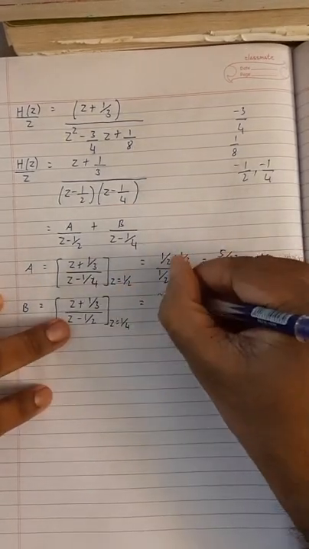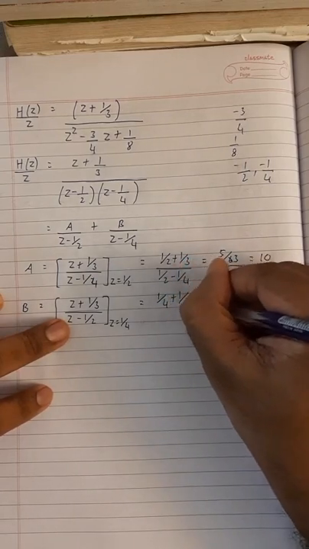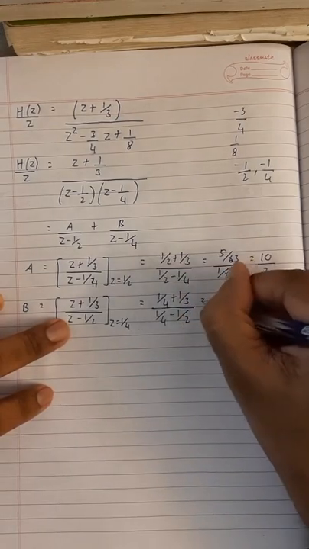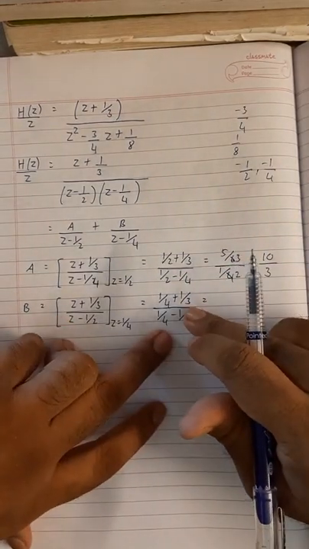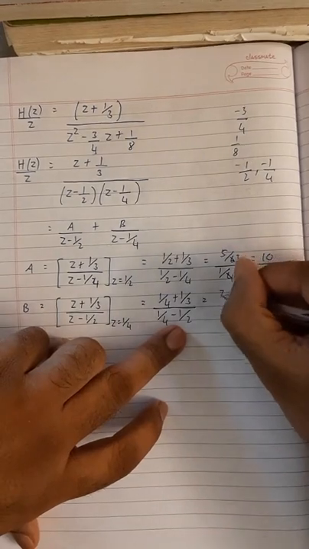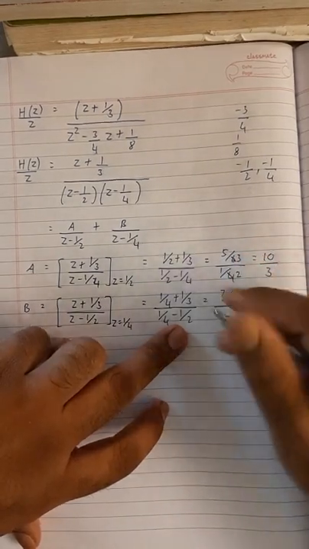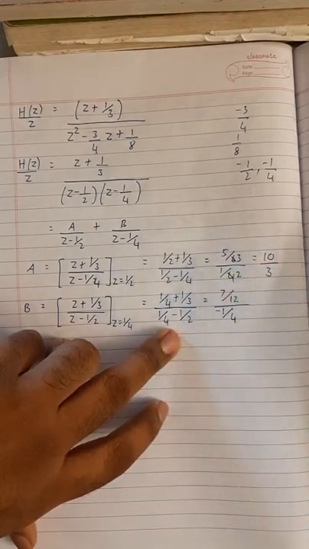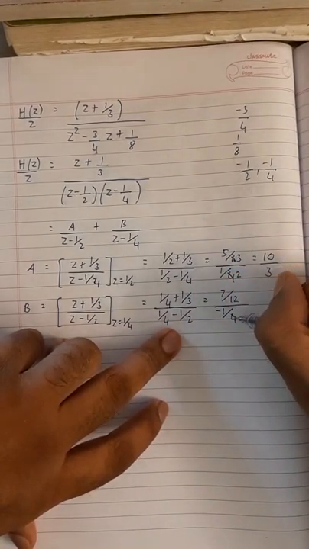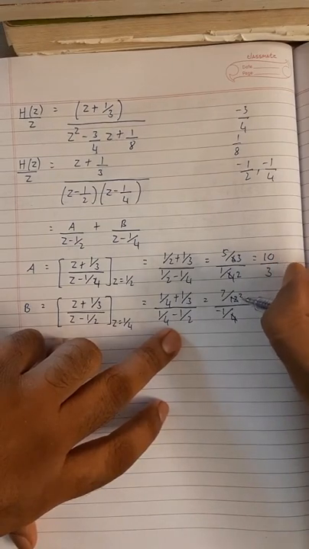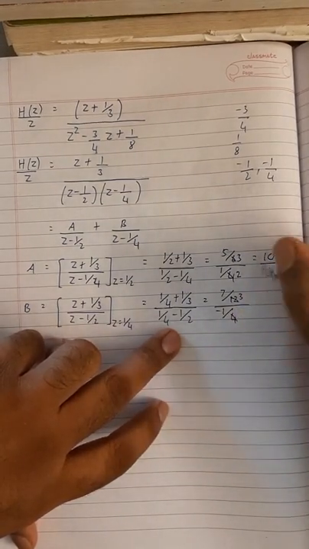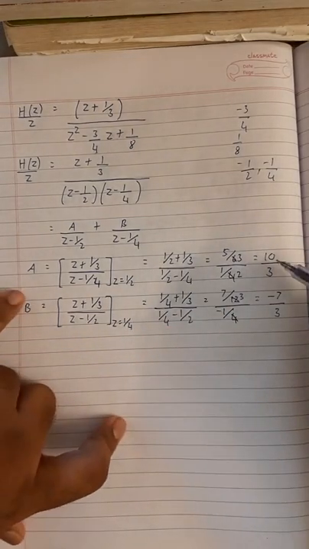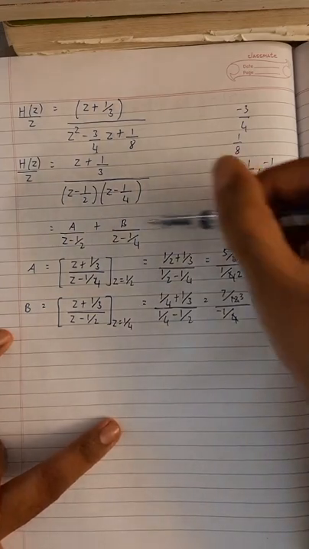So I will get 1 by 4 plus 1 by 3 by 1 by 4 minus 1 by 2. 1 by 4 plus 1 by 3 is 7 by 12, by minus 1 by 4. Cancelling the 4, and 12 will become 3, the value becomes minus 7 by 3. Therefore, the value of a is 10 by 3 and the value of b is minus 7 by 3.